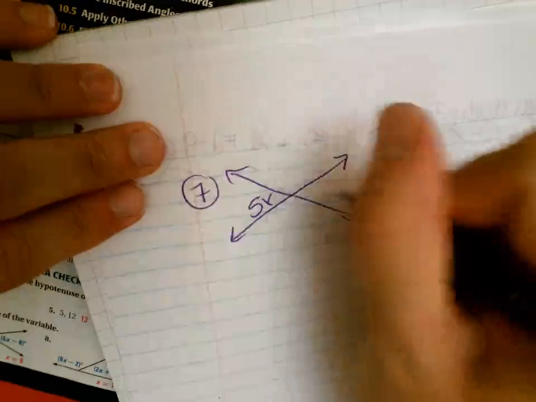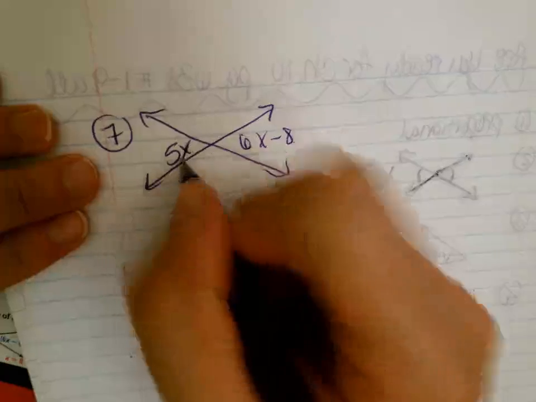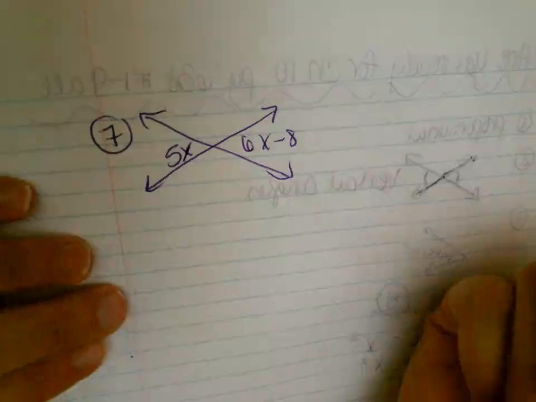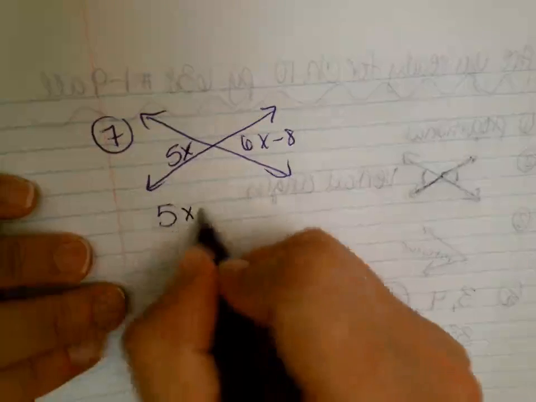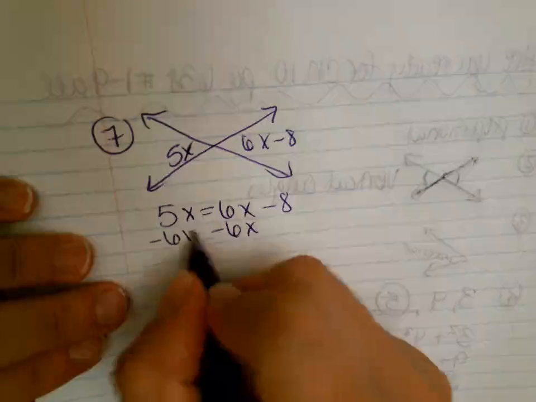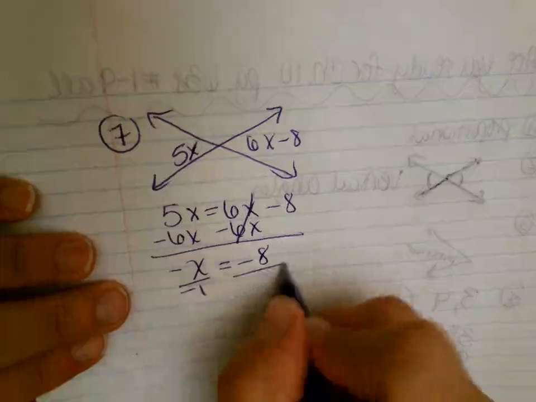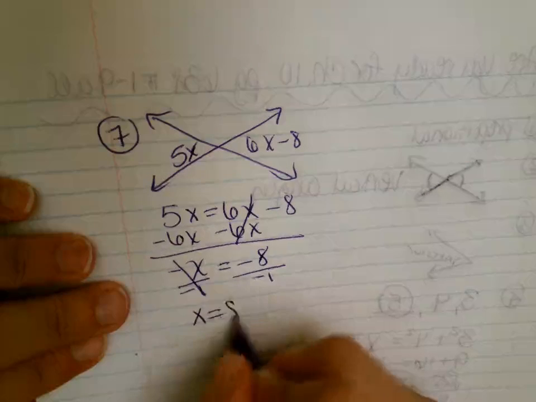Okay, number 7. Find the value of the variable. So these are vertical angles. They are crossed from each other when two lines intersect. They are congruent. Set them equal and solve. And our x is 8.